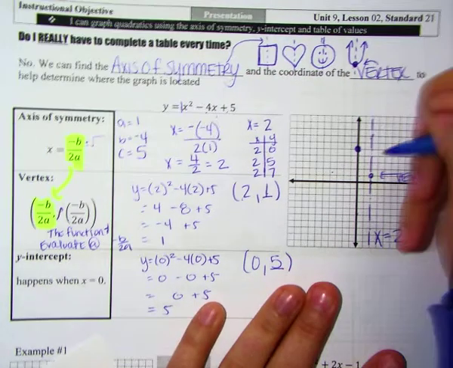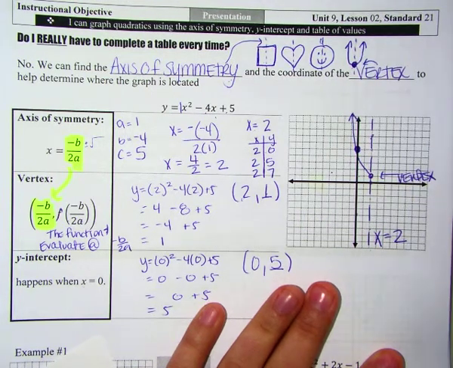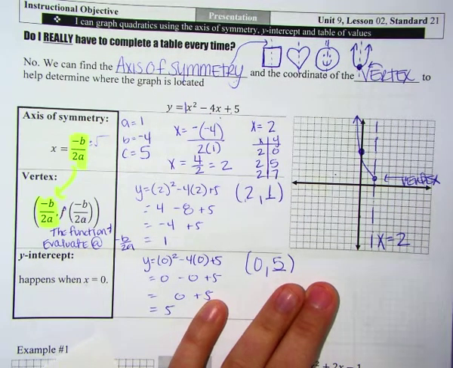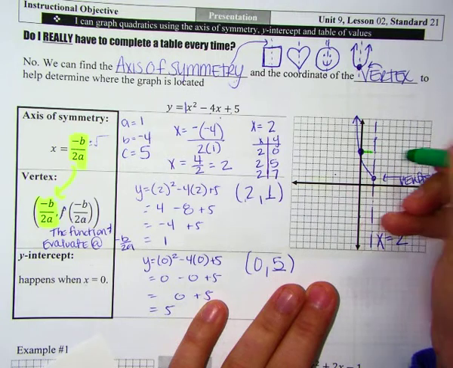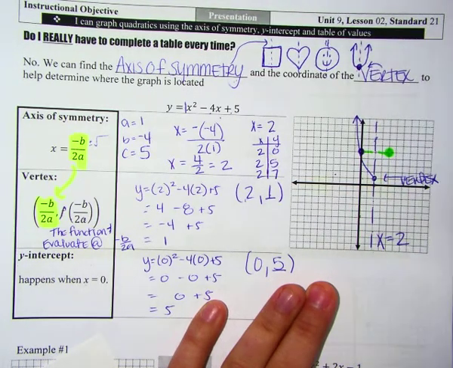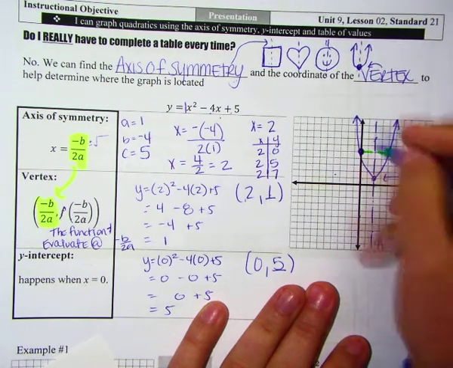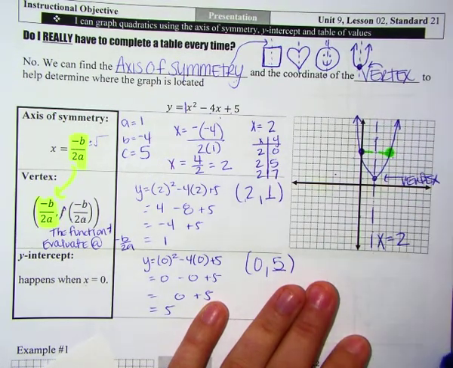So we know our graph is going to go from the vertex to that point. Now, we know it's symmetric. So if this point is 2 units away, it's going to be 2 units away on the other side because it's a mirror image. So we use the axis of symmetry to graph the other part.